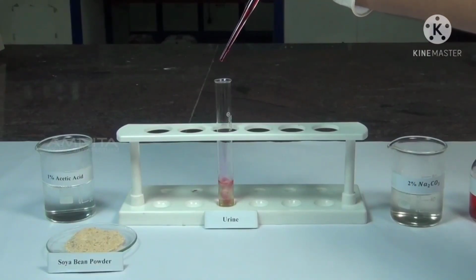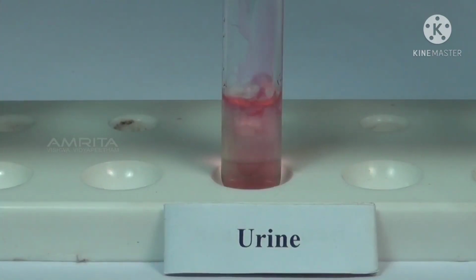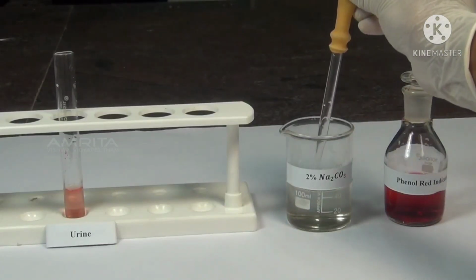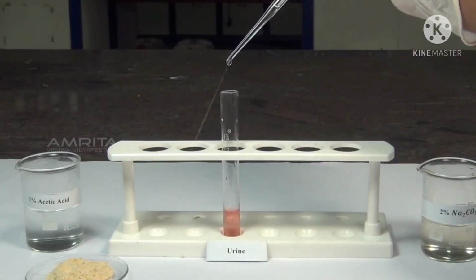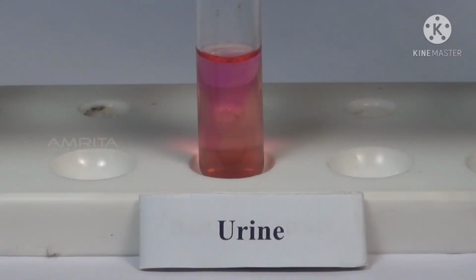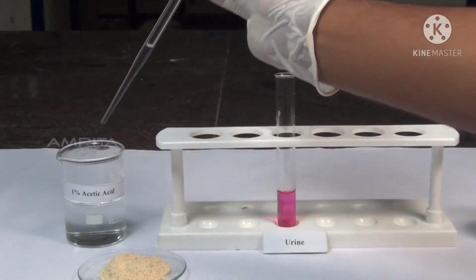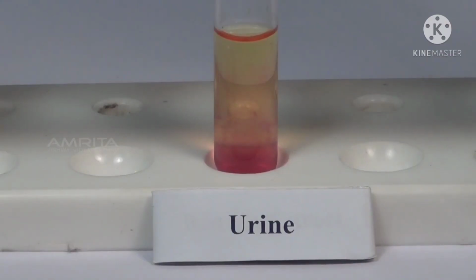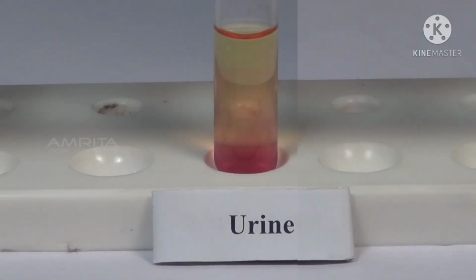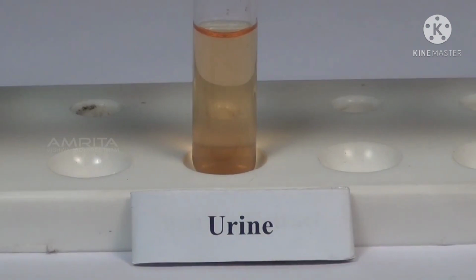Add 4 to 5 drops of phenol red indicator to the test tube containing urine sample. Take a few drops of 2% sodium carbonate solution. Add sodium carbonate solution drop by drop until a pink color develops in the test tube. Take a few drops of 1% acetic acid using a dropper. Add acetic acid to the test tube drop by drop until the pink color disappears.